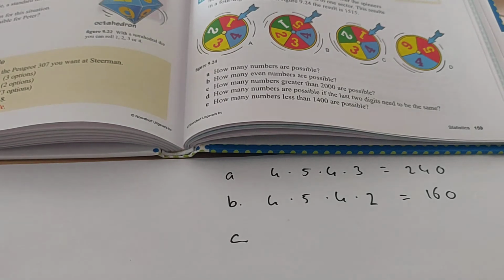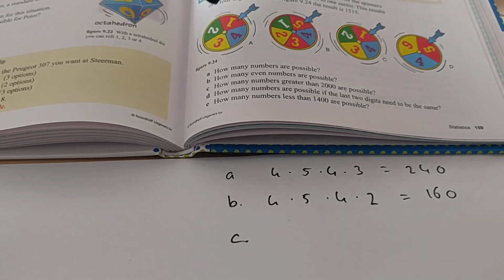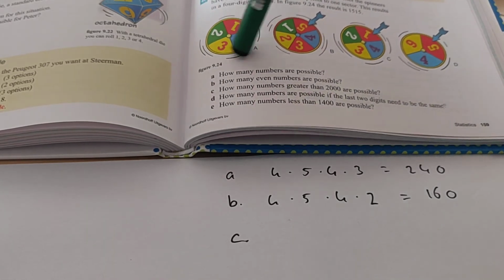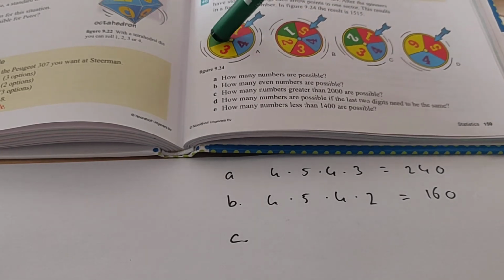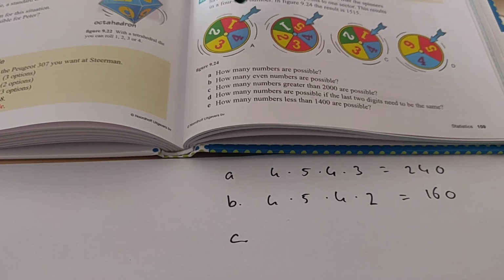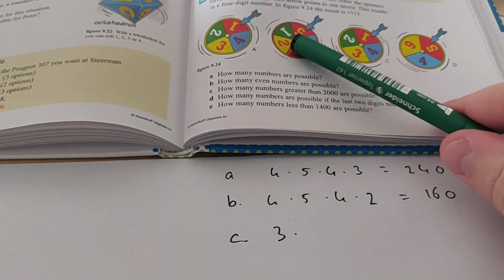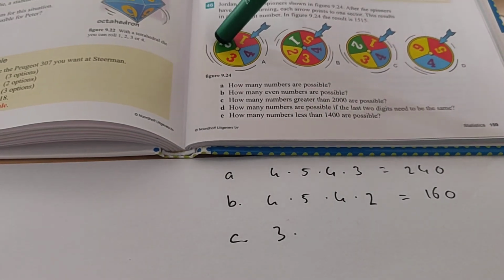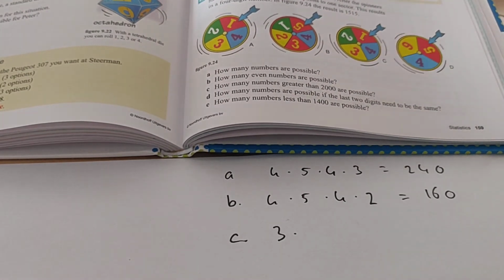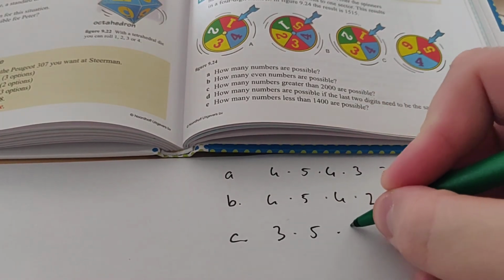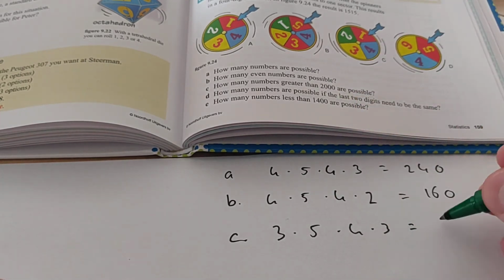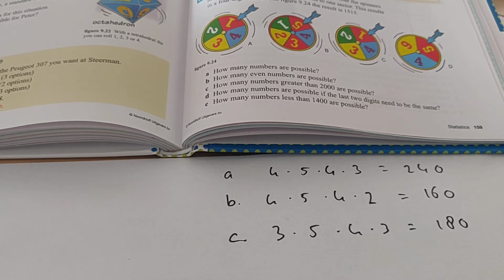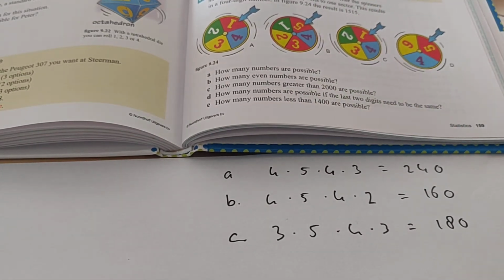Question C. How many numbers greater than 2000 are possible? Okay, so here we have all of these. This one decides the thousands, right? This is 1236, for example. Now it needs to be greater than 2000, so this needs to be at least a 2 or a 3 or a 4. So there we have 3 possibilities, and then these don't matter, because if this is going to be a 2, it does not matter what you put behind it, it's going to be greater than 2000 anyway. So you're going to have 3 times 5 times 4 times 3. So this is 15 times 4 is 60 times 3 is 180 different numbers are possible to make using this that are bigger than 2000.